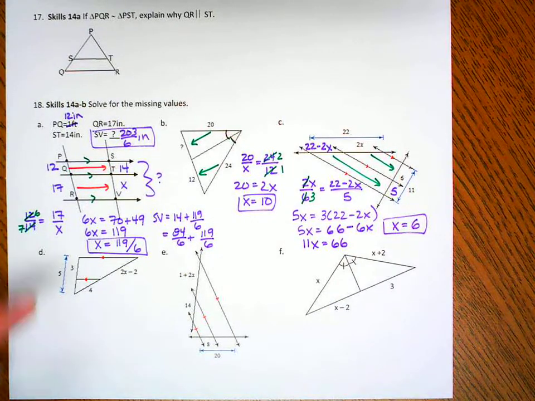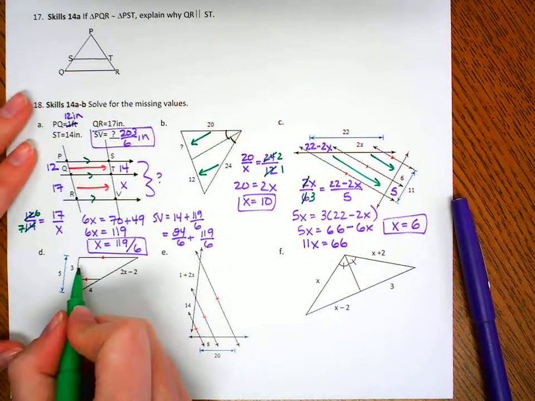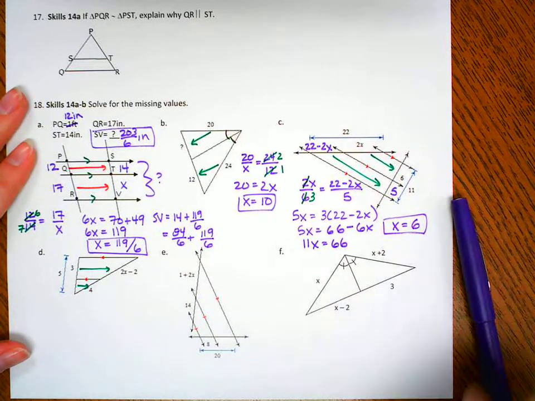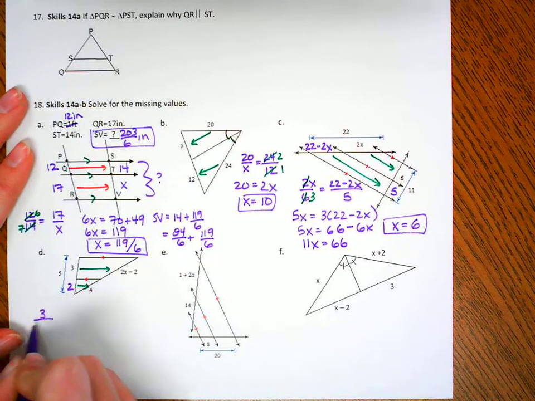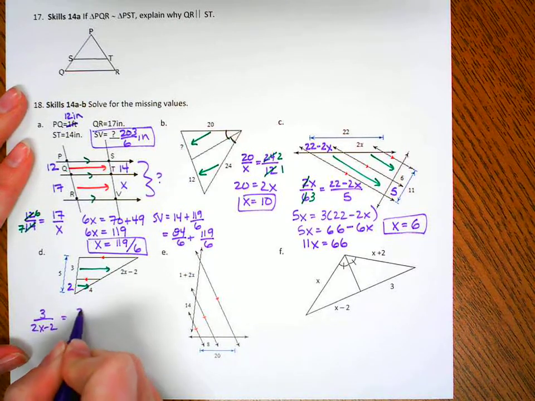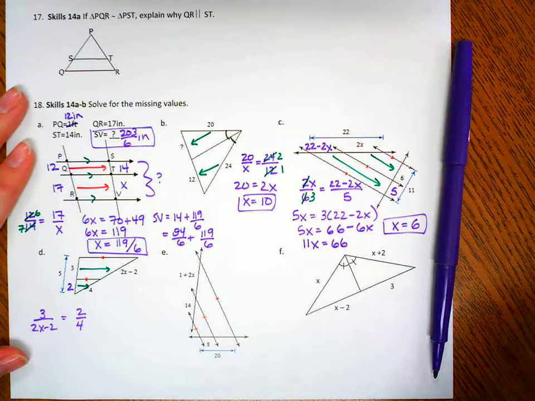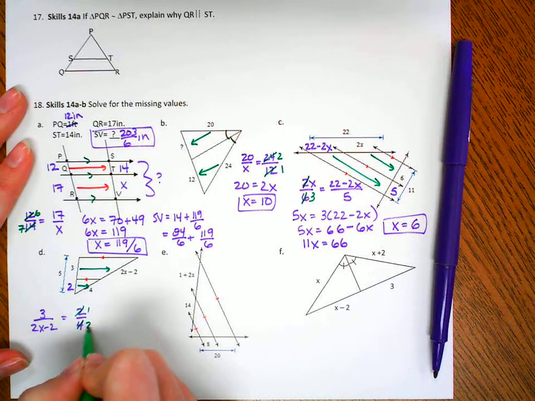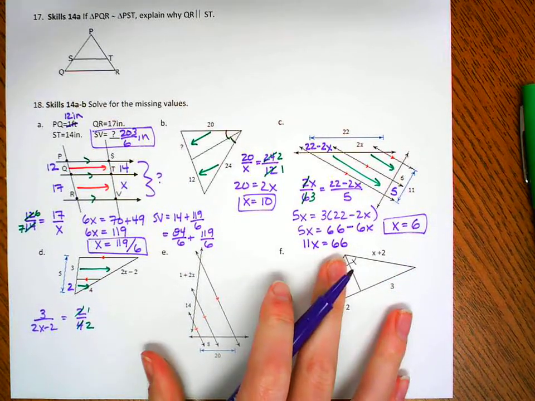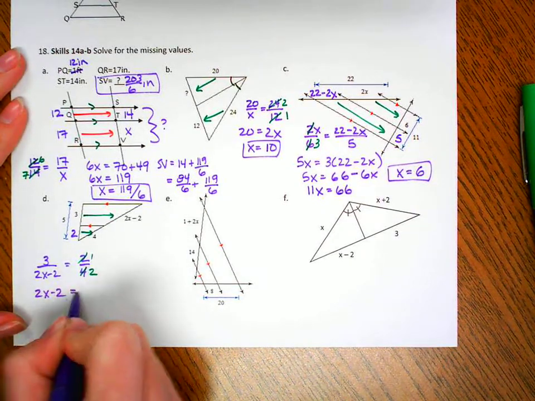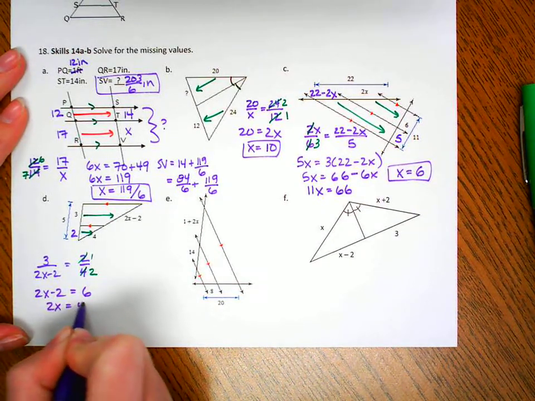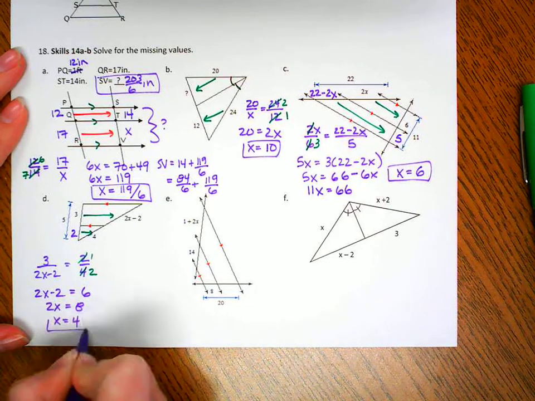Okay, let's keep going. Here we've got parallel lines again. So I can say this over this is this over this. That's going to be 2. So I can say 3 over 2x minus 2 equals 2 over 4. Well, look at that. 2 over 4 simplifies down to 1/2. Okay, so when I cross multiply, I'm going to get 2x minus 2 equals 6. So 2x equals 8. So x equals 4.